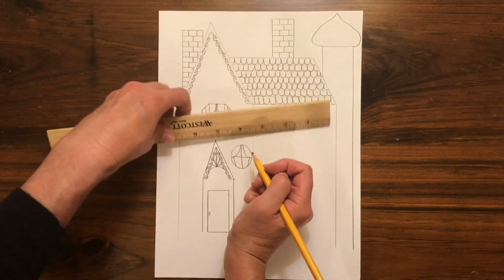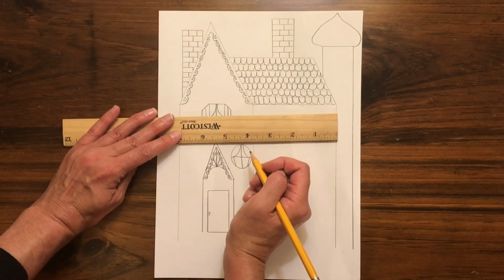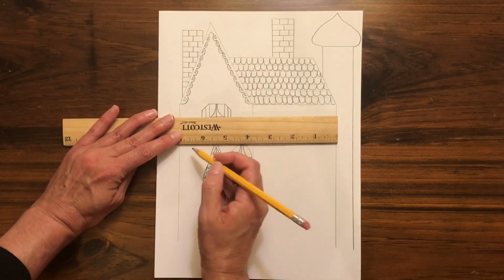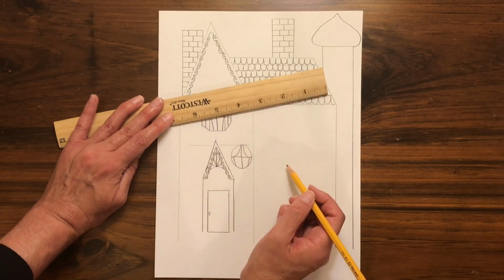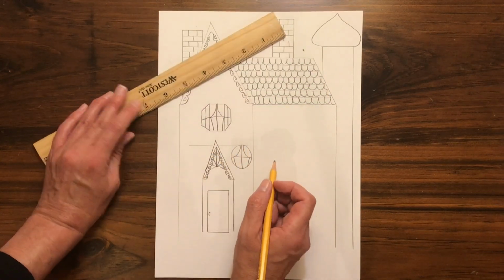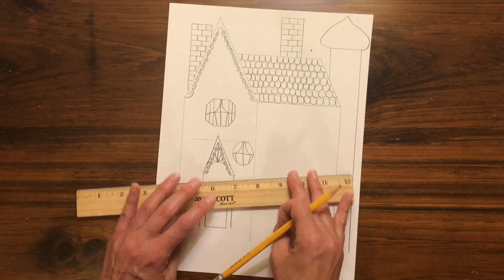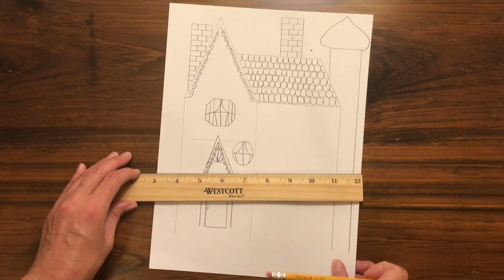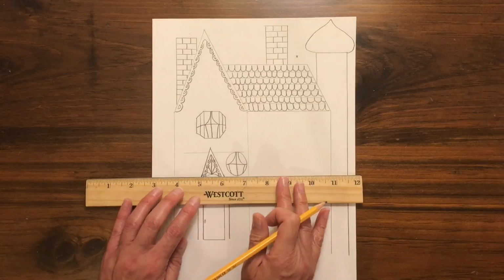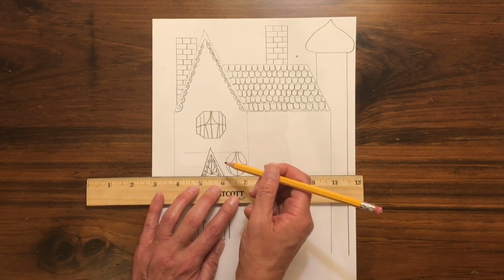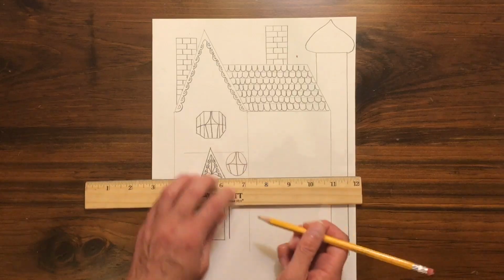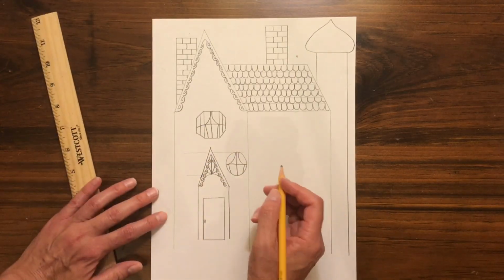Again, if you want to use your ruler to just draw a really faint line to kind of line up where the top of that window is so you can see how big you need to make your circle. With a really light touch, so you can erase those later.